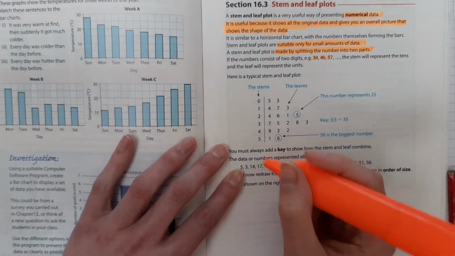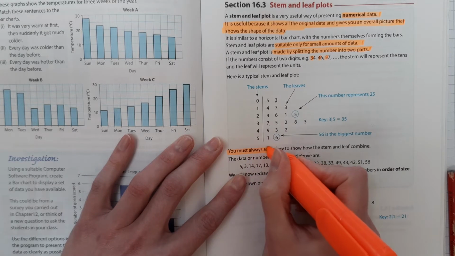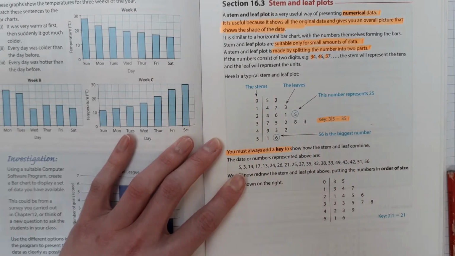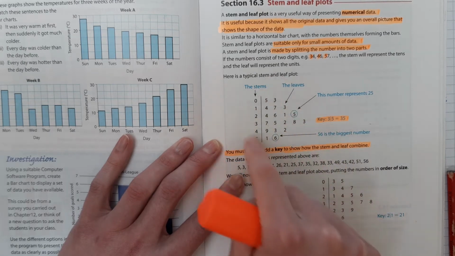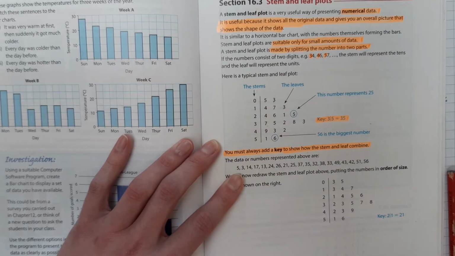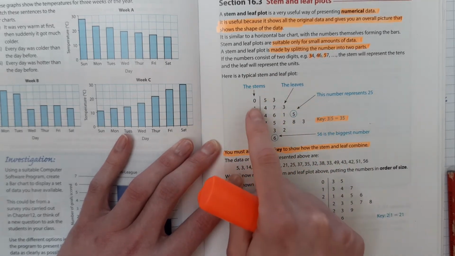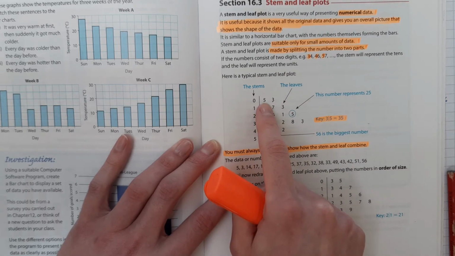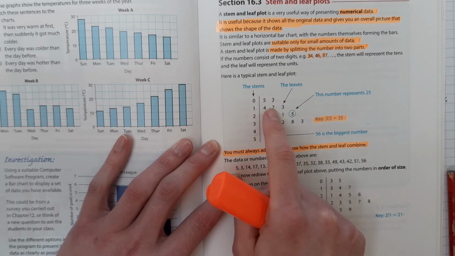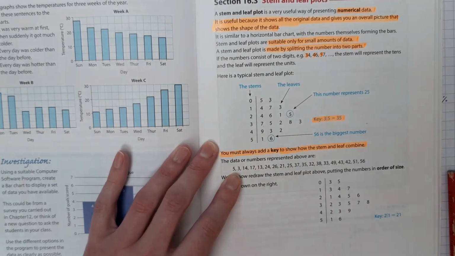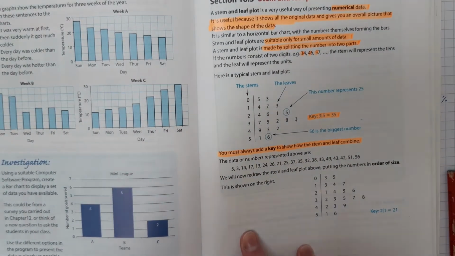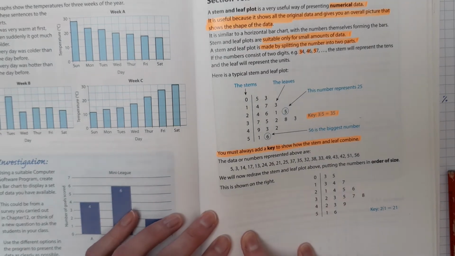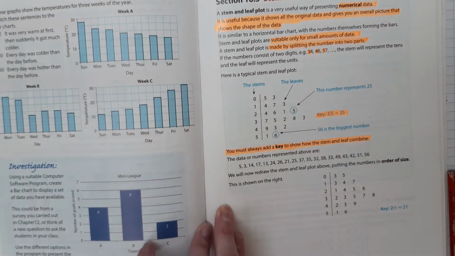So the leaf is on this side. It is really important, and people forget this, but you must always add a key, to show how the stem and leaf combine together. So it shows how the diagram works. It can be any number. So I could have chosen 0-5 to show it's number 5, or 1-7 to show it's number 17. Everyone more than likely will choose different numbers to represent the key, but as long as you explain how it works, you'll get the marks.